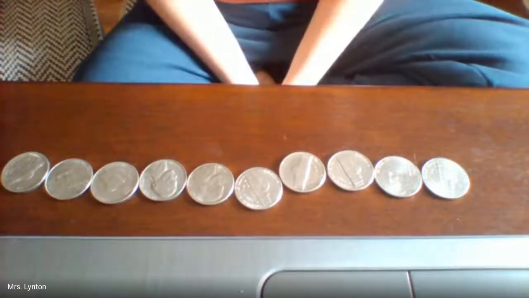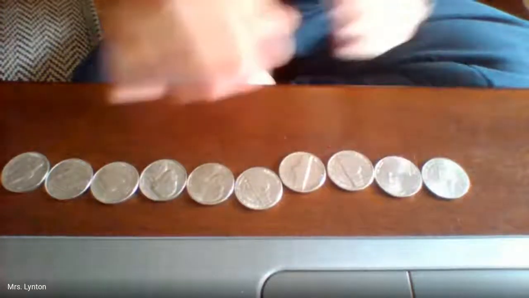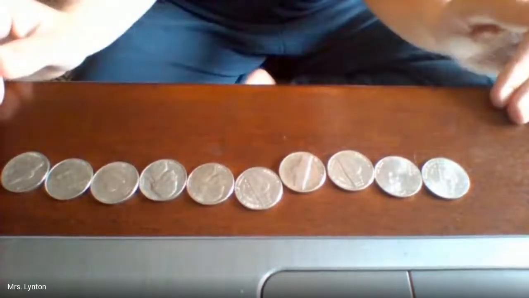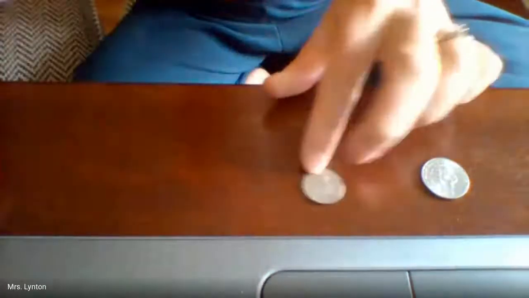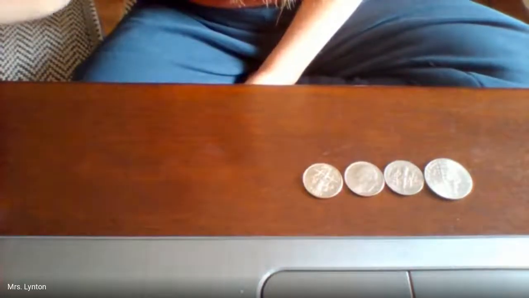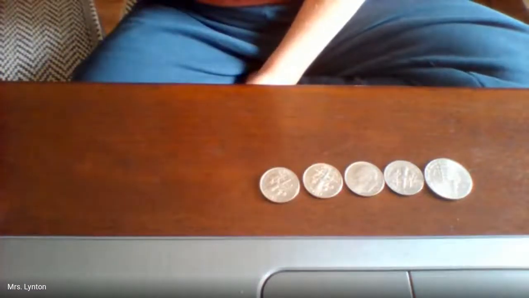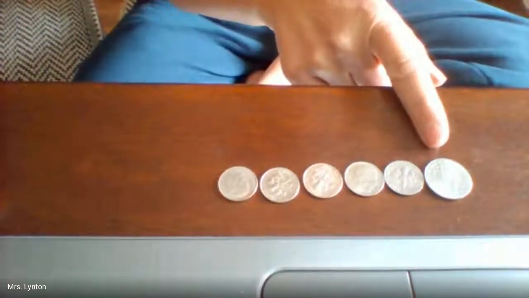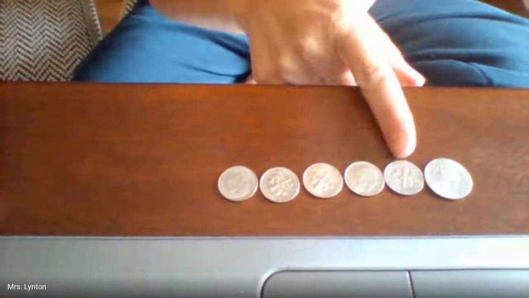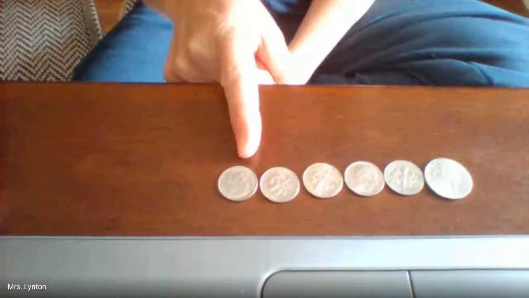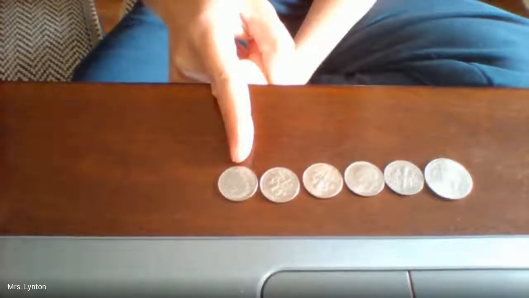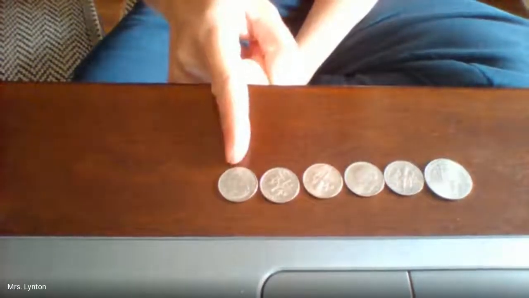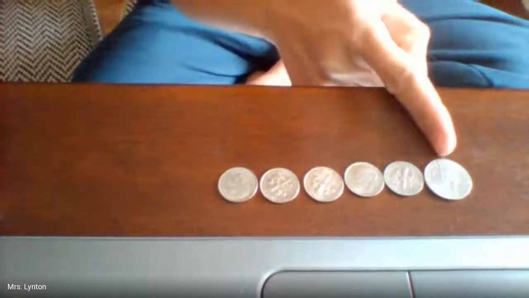So now I'm going to add a variety of coins. So we're not just going to be able to count by the same exact thing. So I'm going to have 1 nickel and 5 dimes. And you can start with the nickel. You can count 5, 15, 25, 35, 45, 55. Or you can start with the dime, which is the largest coin, and count that way. 10, 20, 30, 40, 50, 55.